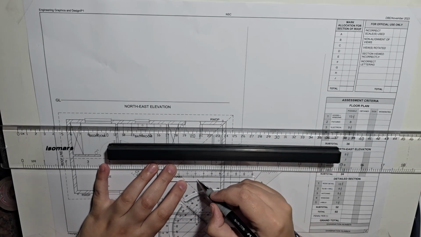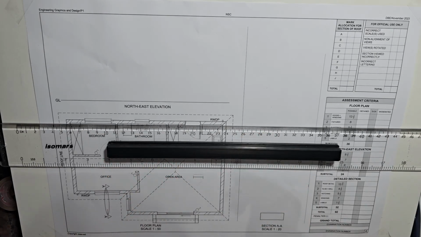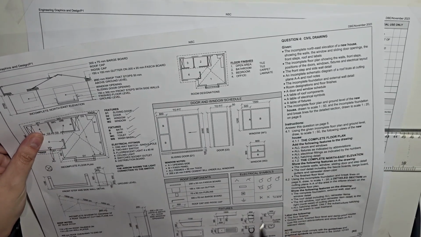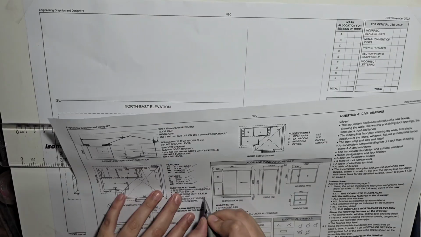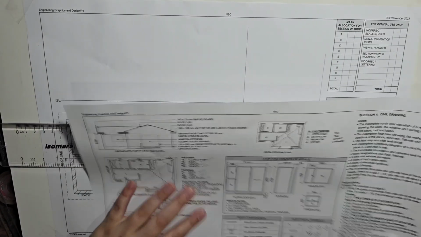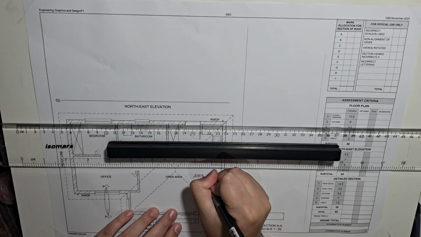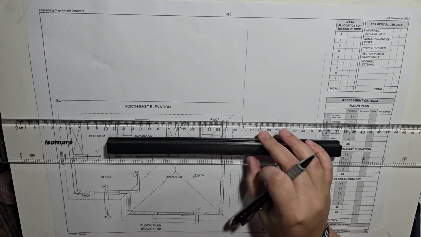We do the little grid lines, 3 millimeters to do our annotation, and you don't write the N times 40 watt. Now you replace that N with the information that was given to you. So this is what you write: 4 times 40 watt, and remember that is 3 millimeters high.